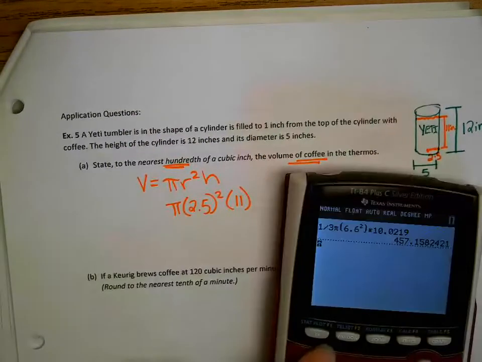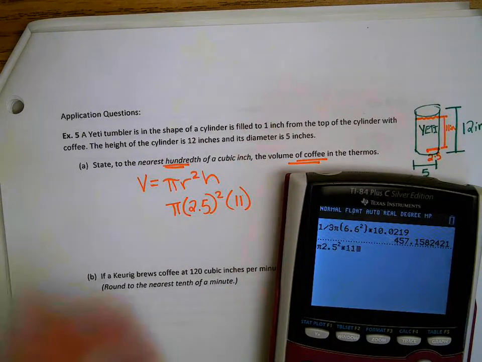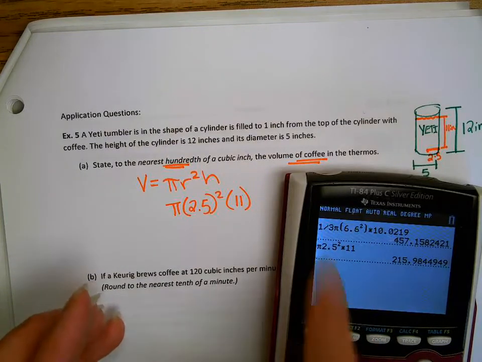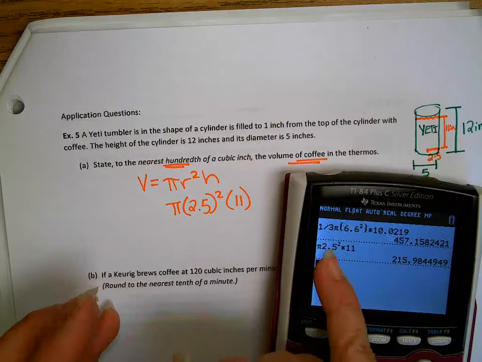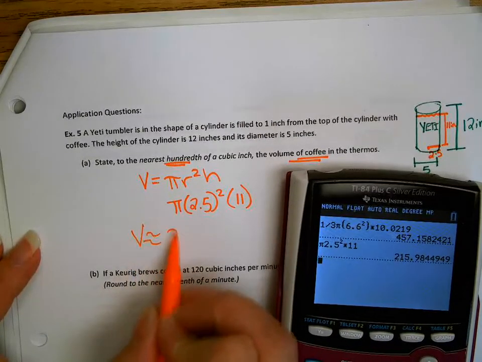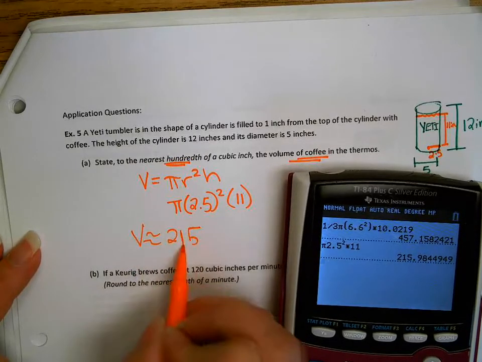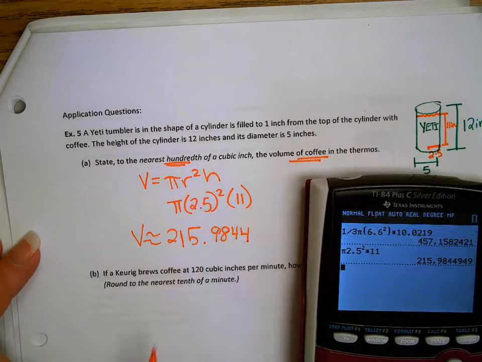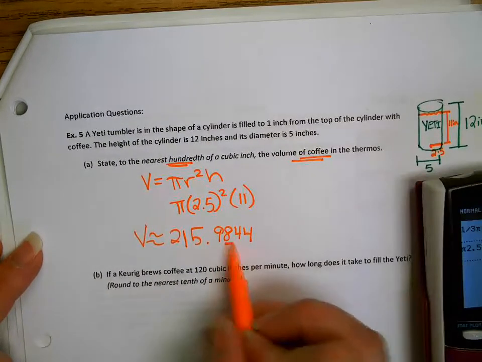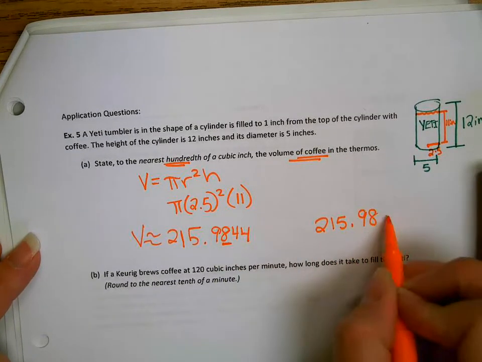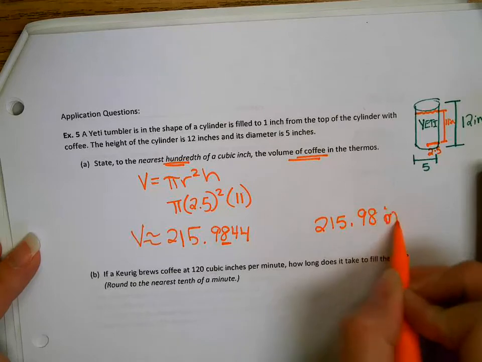So in the calculator, pi times 2.5 squared times 11. Sometimes I put the parentheses in, sometimes I don't. With pi right next to something, your calculator automatically multiplies it. So here our volume approximates to 215.9844, and rounded to the nearest hundredth, where our 8 is, it's about 215.98 inches cubed.